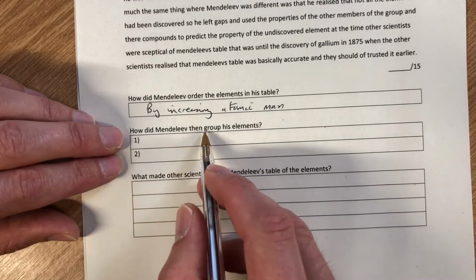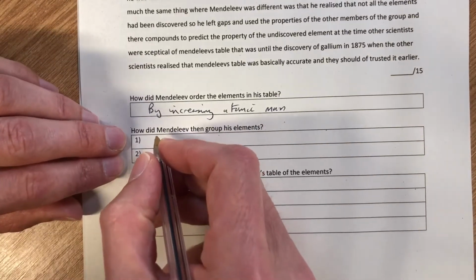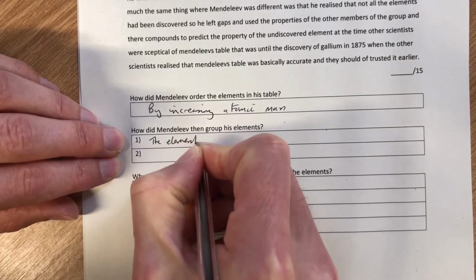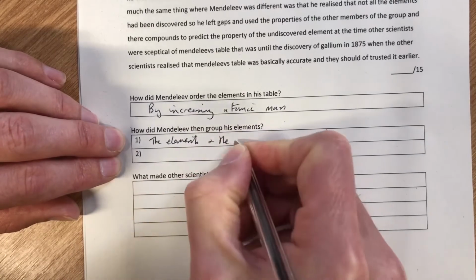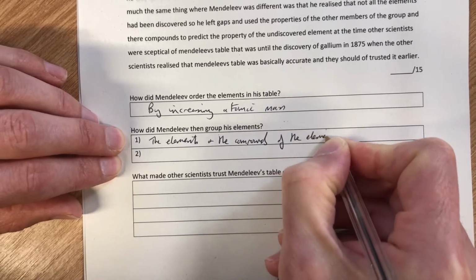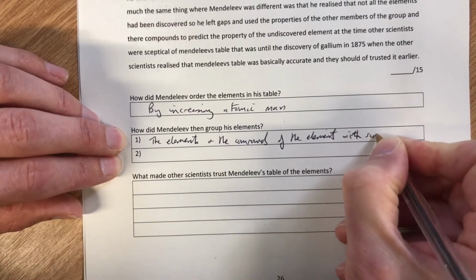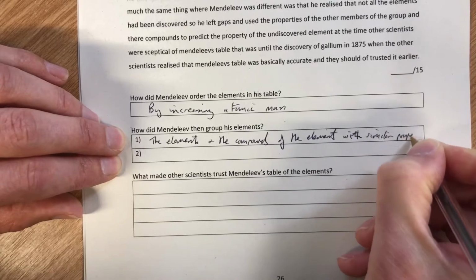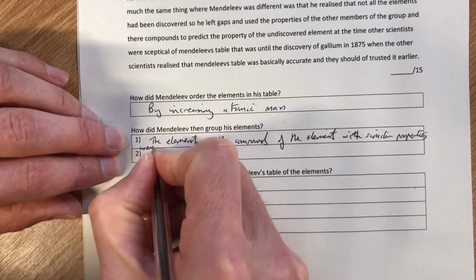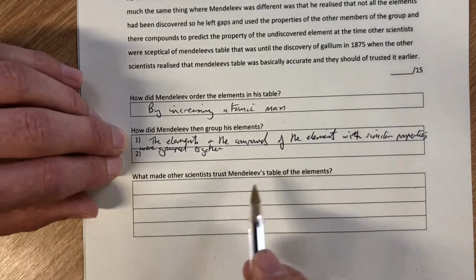So how did Mendeleev decide where to cut his row and group his elements? He did it by ensuring that the elements and the compounds of the elements with similar properties were grouped together. Running out of space there.